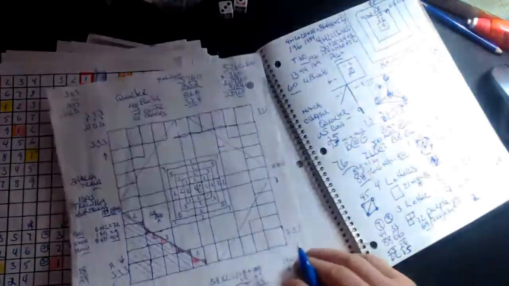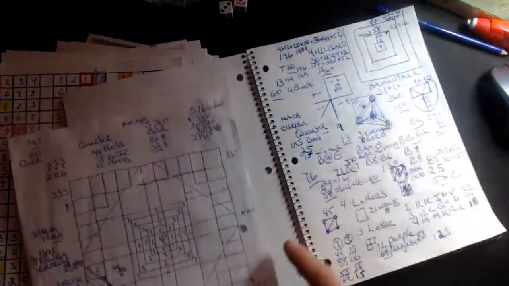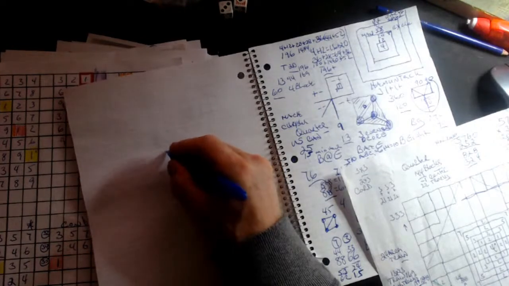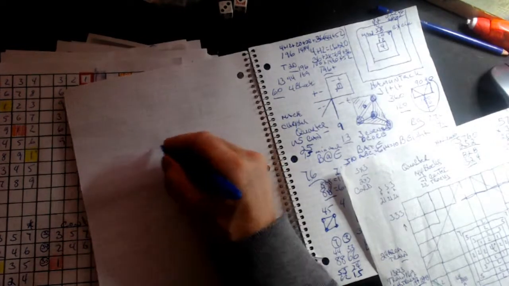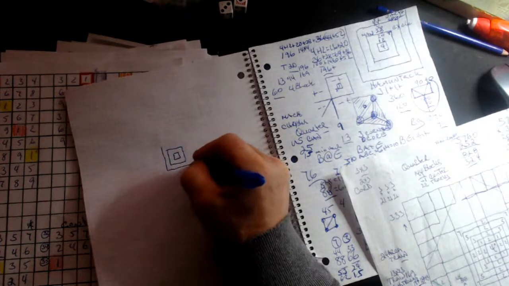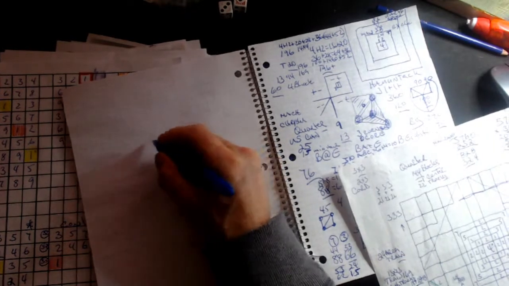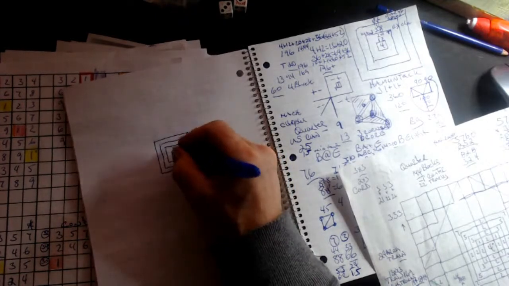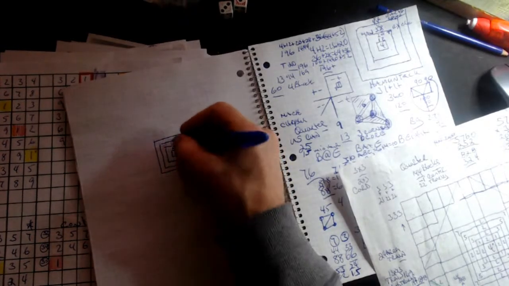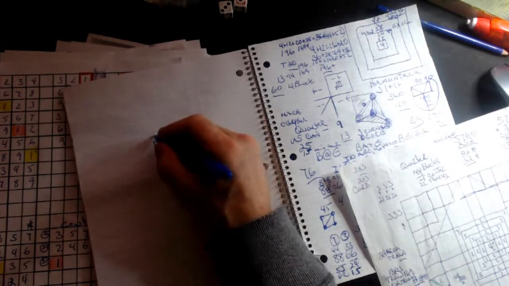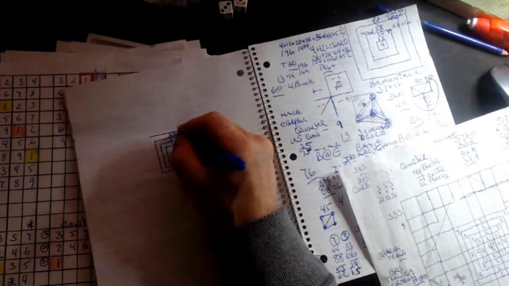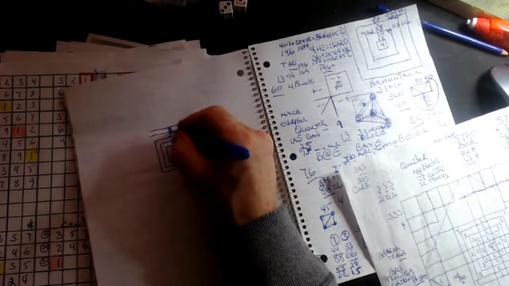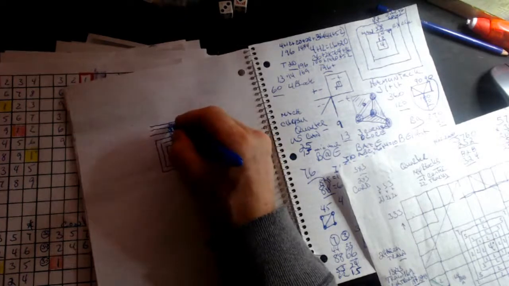So let me get back to what I was doing here. We're going to do it on this side. So we have 1, and we have 8, and we have 16, and we have 24, and we have 32, and we have 40, and here we have 48.